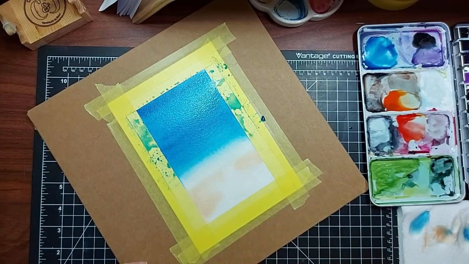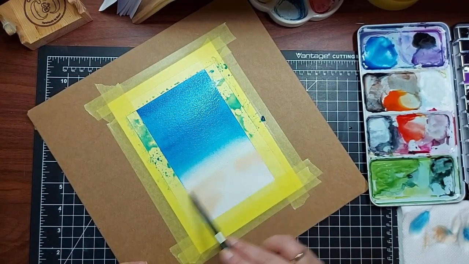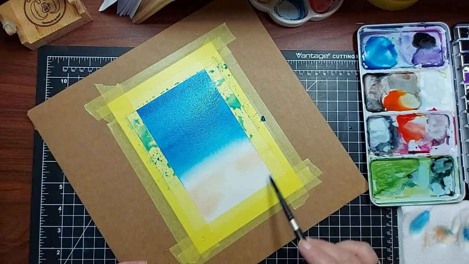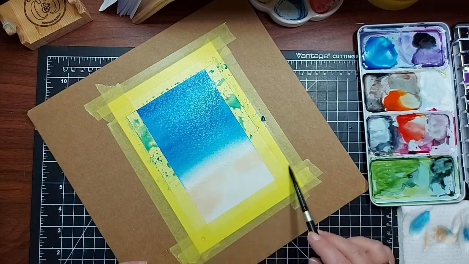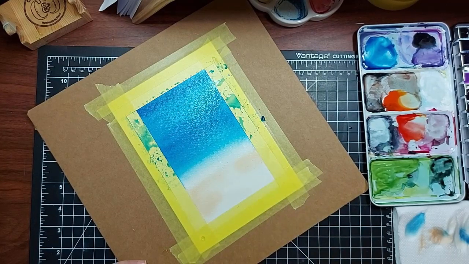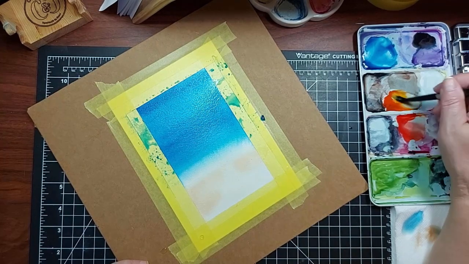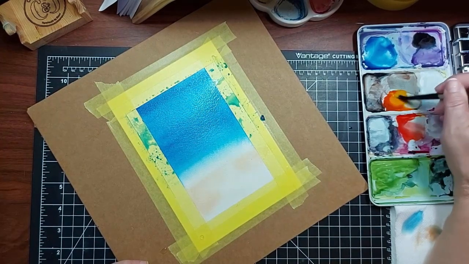So, yeah. I'm not really going to pay too much attention to that right now. But I do want to get more color in here. I think I'm going to add a little bit more yellowy.